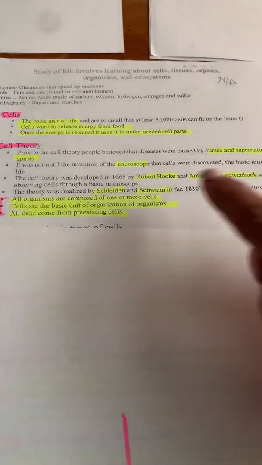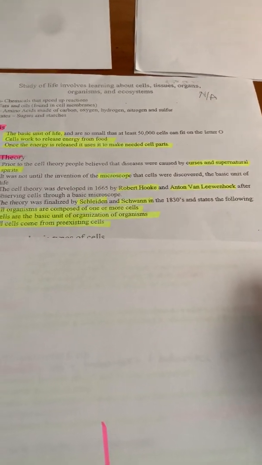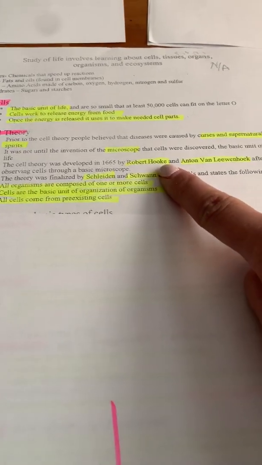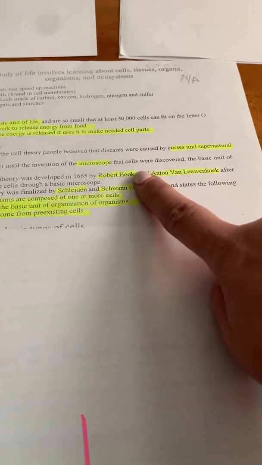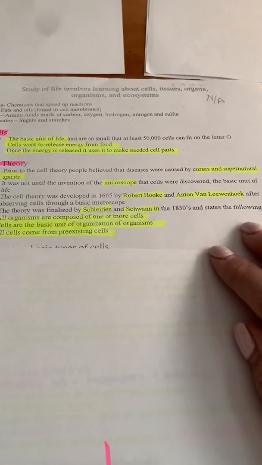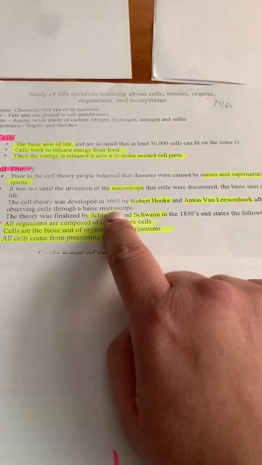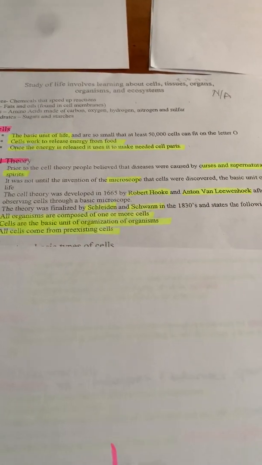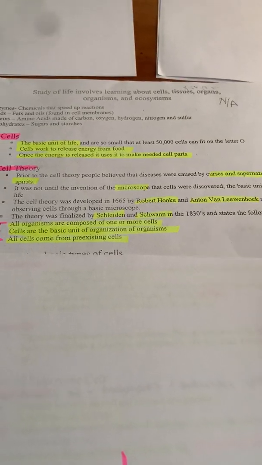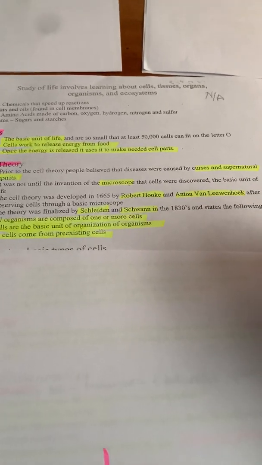And it wasn't until the invention of the microscope that cells were discovered, the basic unit of life. The cell theory was developed simultaneously in 2 different places, in England and in Germany, by Robert Hooke and Anton van Leeuwenhoek, after observing the cell through a basic microscope. So basic, like really strong magnifying glass. So Robert Hooke is the person in England that actually coined the term cell.